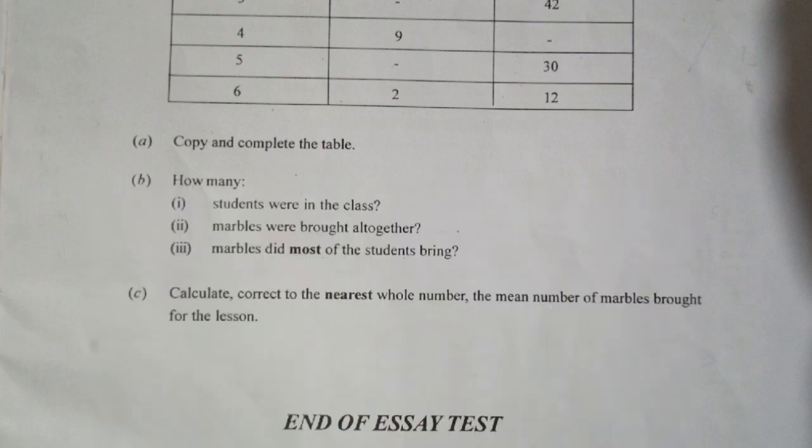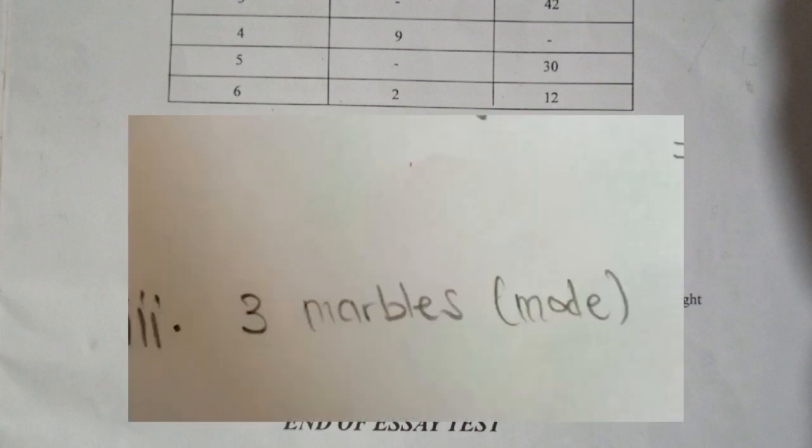(b)(iii) How many marbles did most of the students bring? They're asking for the mode. So look at the frequency. The highest frequency over there is 14, and relate it to the x, the number of marbles. So our number of marbles is 3. So the number of marbles most students brought was 3. So our mode over here is 3.